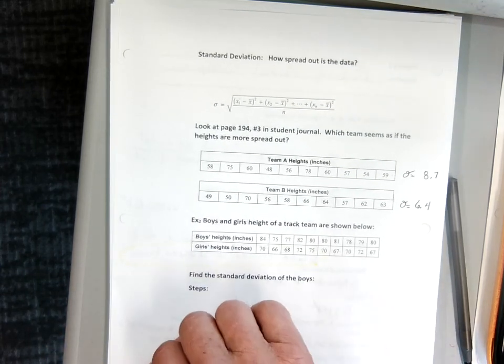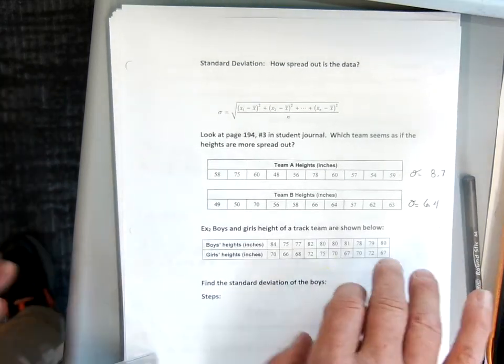Okay. Can I go to the bathroom? Yes. Standard deviation. Let me erase what I have up here.